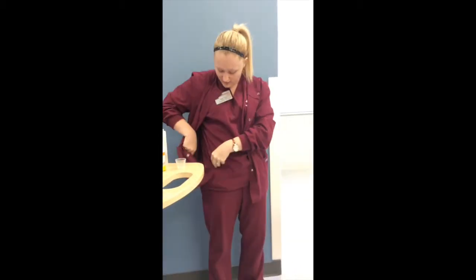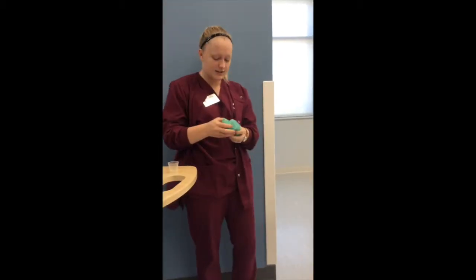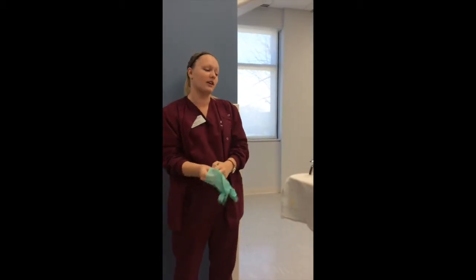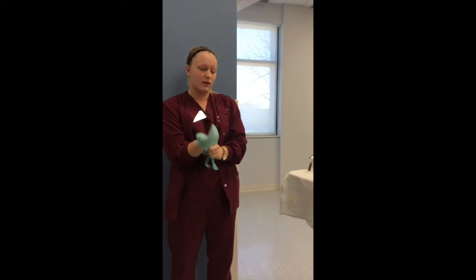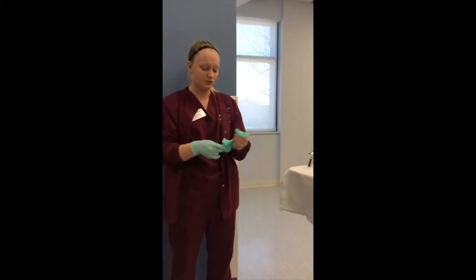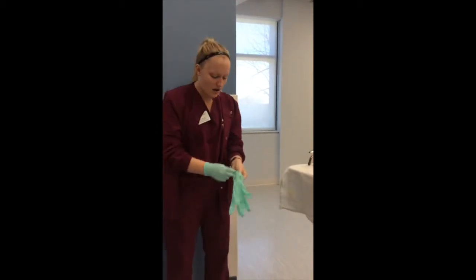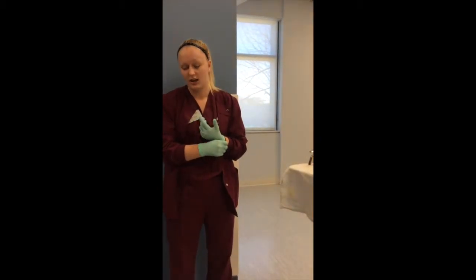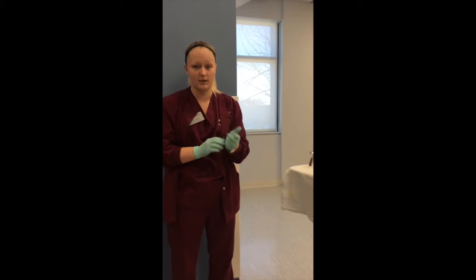So I'm going to perform hand hygiene and get my gloves on. Since they were on a feeding tube, they should still be in high Fowler's position. If they are on suction, I should make sure they're in high Fowler's position as well before I give this medication. With suction, I would just stop the suction and give the medication, and then I'll leave the suction off for 30 minutes.